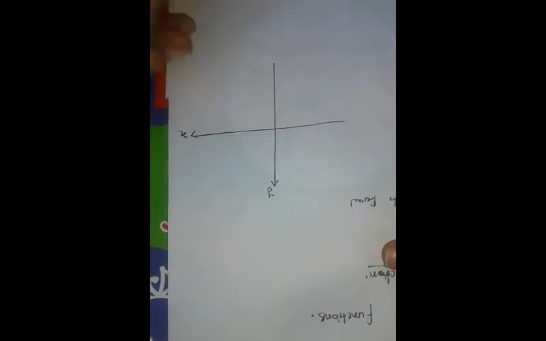Let us see the graph of the identity function. Here is the y-axis and here is the x-axis.